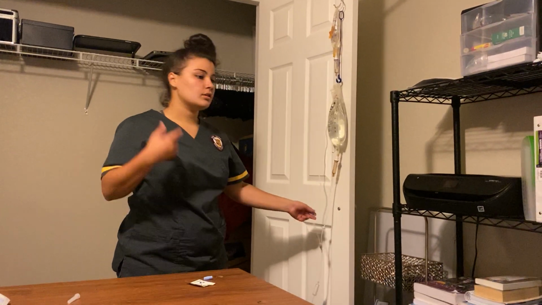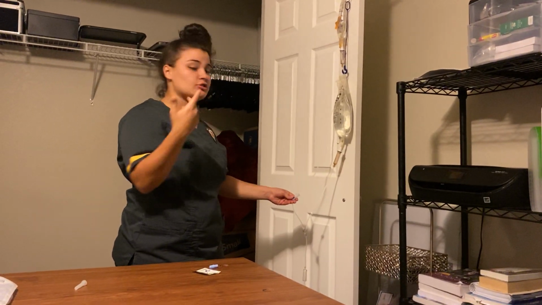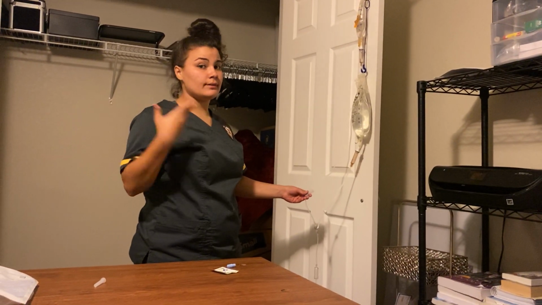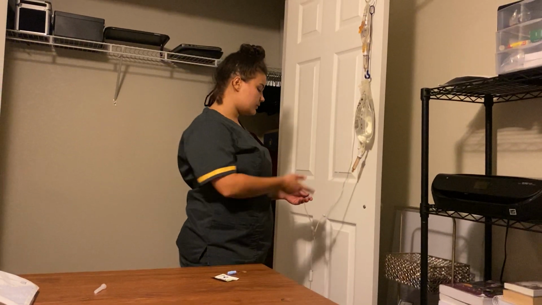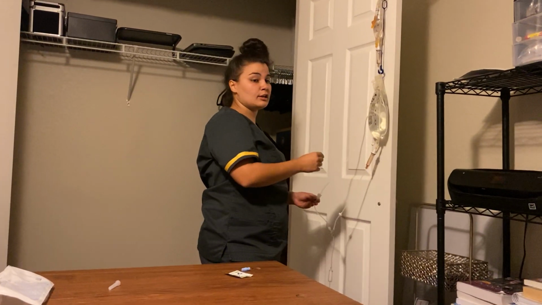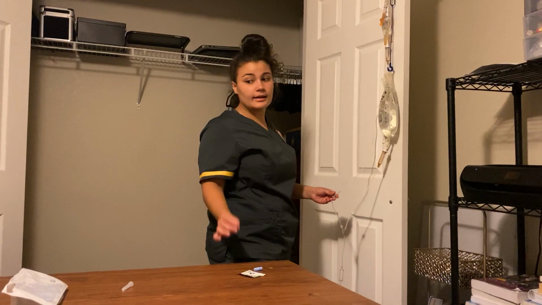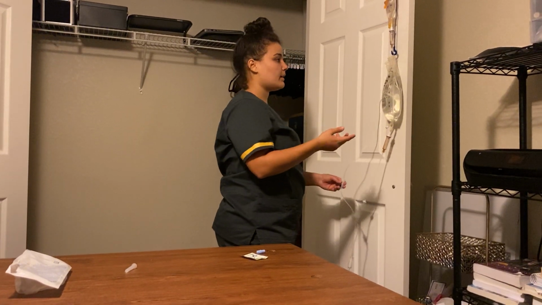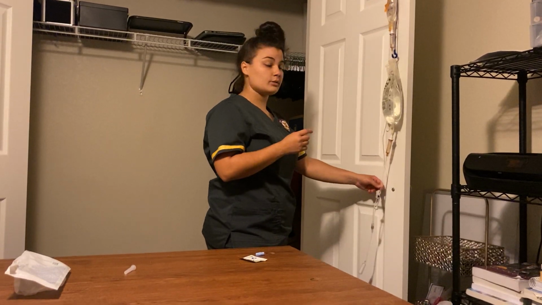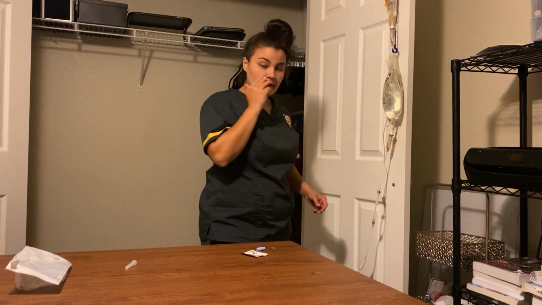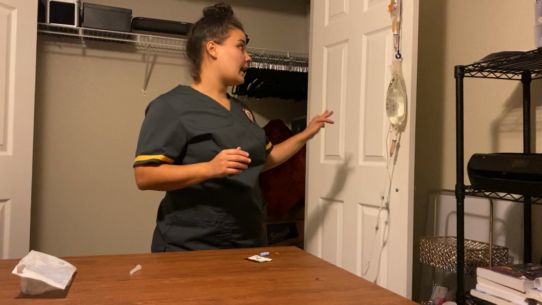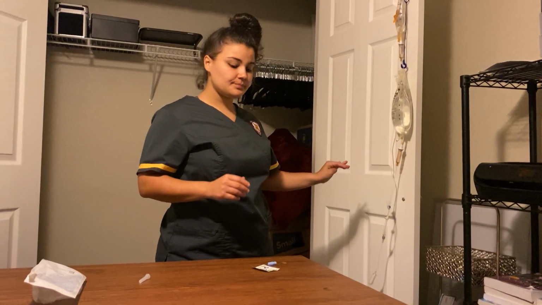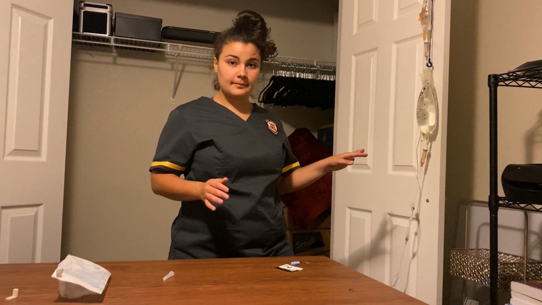Now I have to do my drops per minute. I have to set the infusion rate. So I'm going to do my drops per minute for 21, like we calculated from the medication. I'm going to set it for 21 drops per minute. Now, whenever I've finished setting my rate and everything, I'm done doing that.